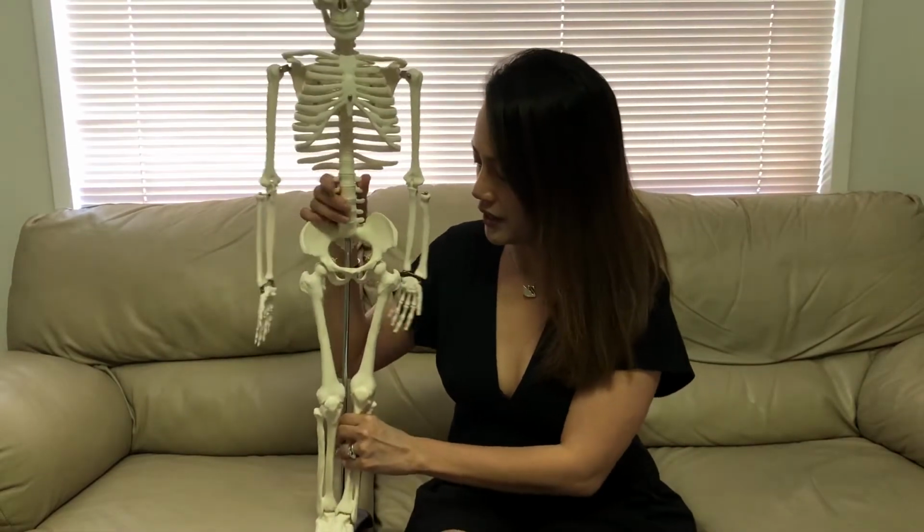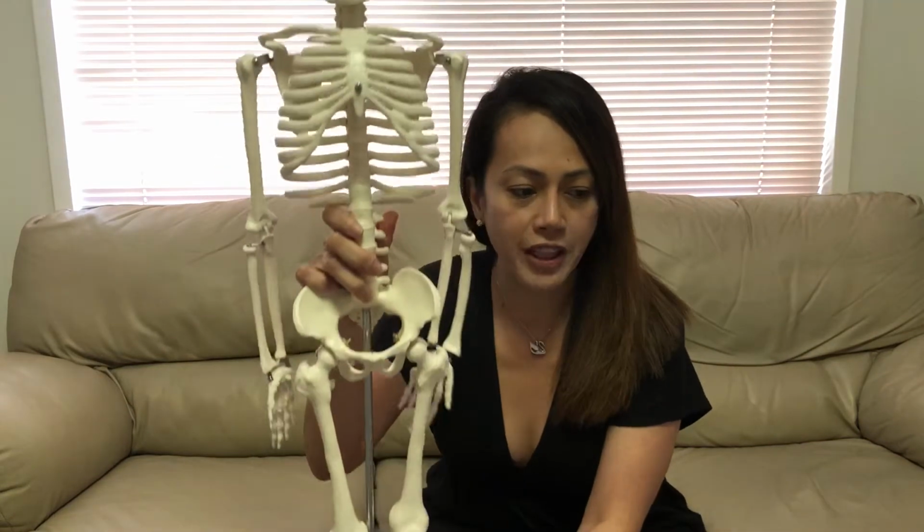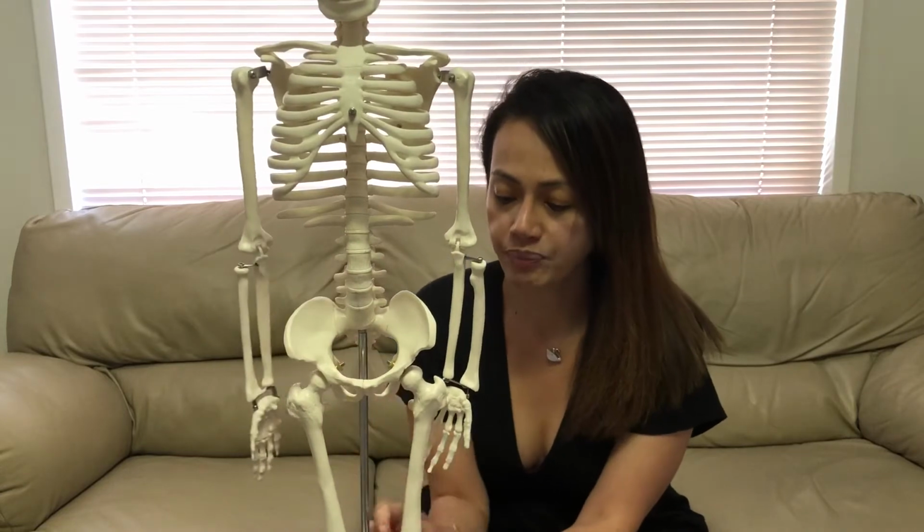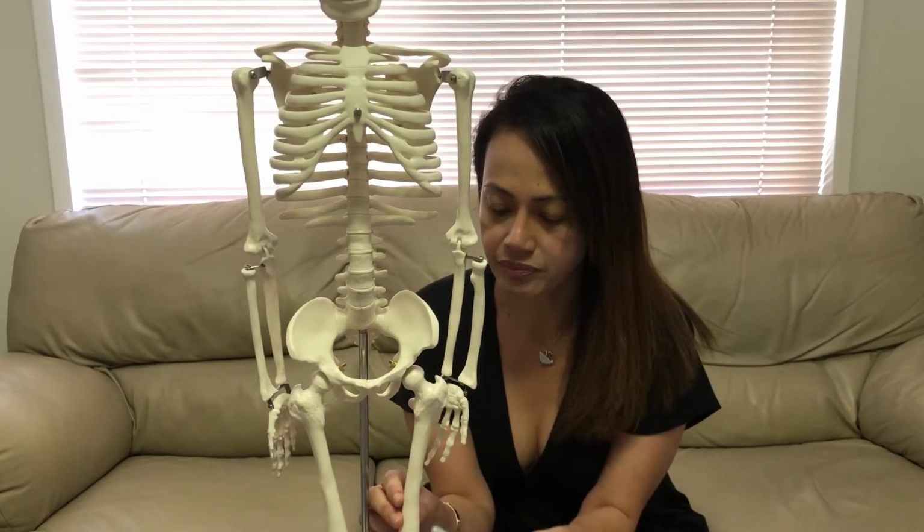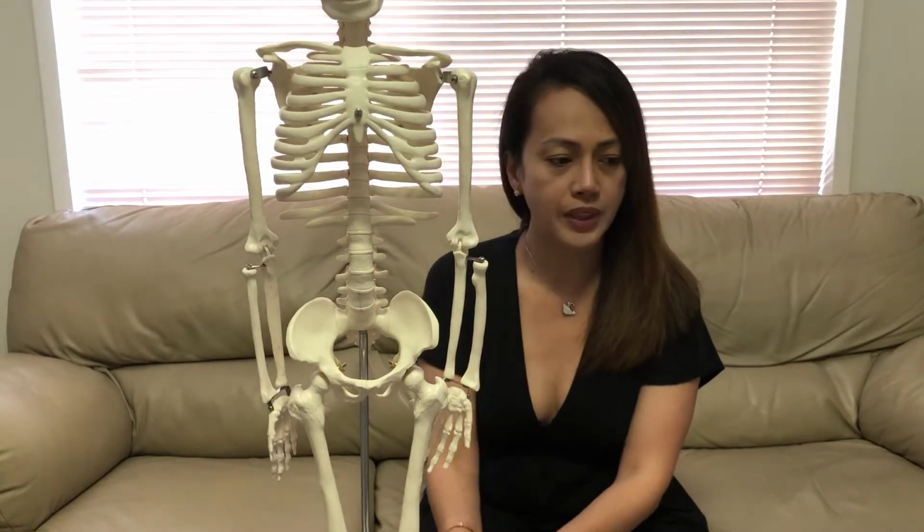An example is the femur. This is my model. This is the femur, and it provides mobility for us to jump, sit, run, and stand. So this is an example of a long bone. Also, the tibia and fibula, which is here, provide support of the body's weight and locomotion.